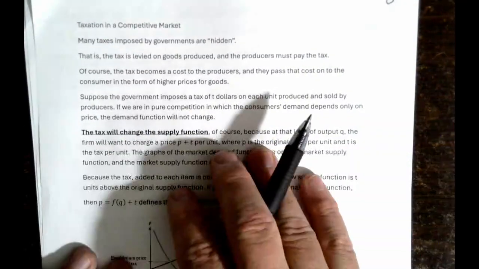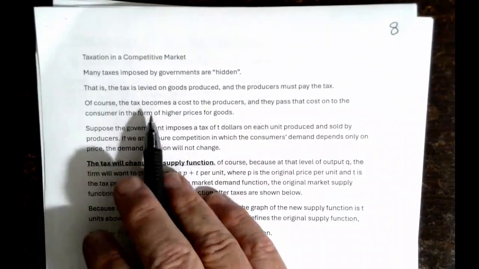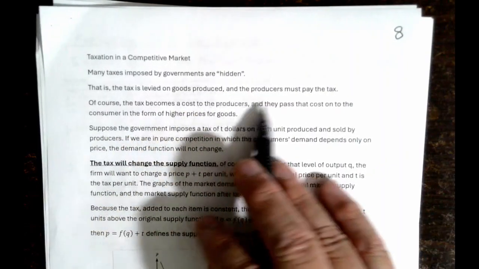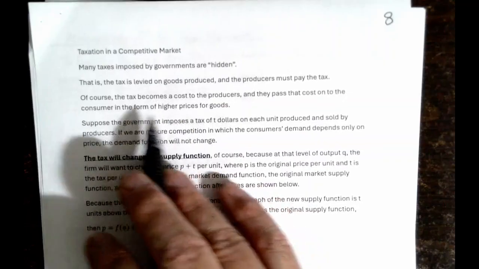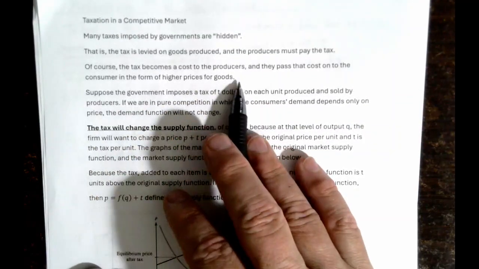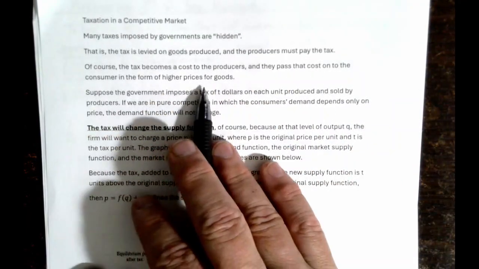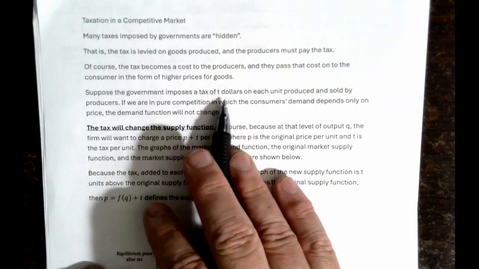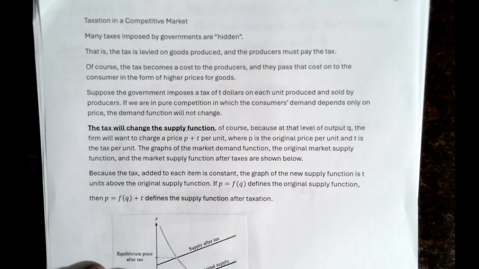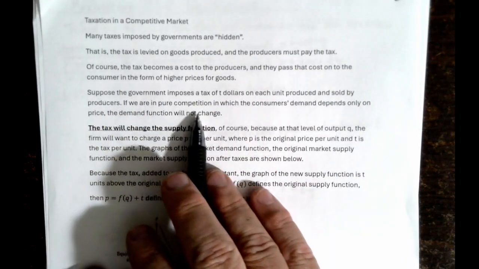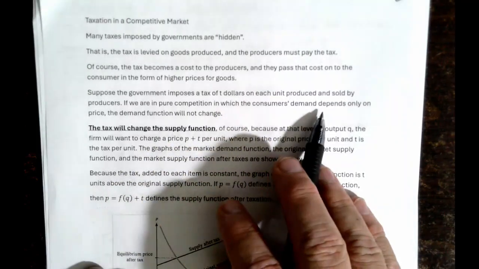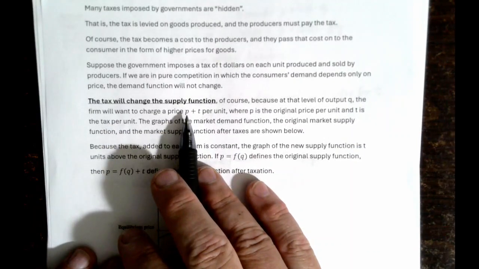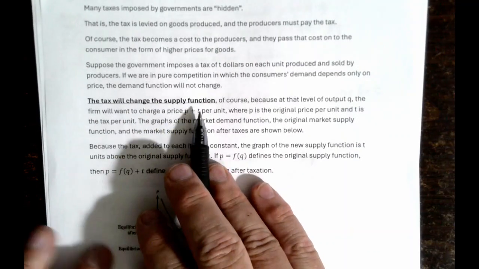All right. Taxation in a competitive market. Many taxes imposed by governments are hidden. That is, the tax is levied on goods produced and producers must pay that tax. Of course, the tax becomes a cost to the producers and they pass that cost on to the consumer in the form of higher prices for goods. Suppose the government imposes a tax of $T on each unit produced and sold by its producers. If we are in pure competition in which the consumer's demand depends only on the price, the demand function will not change. That's important. Your demand function is going to be the same no matter what the tax is.